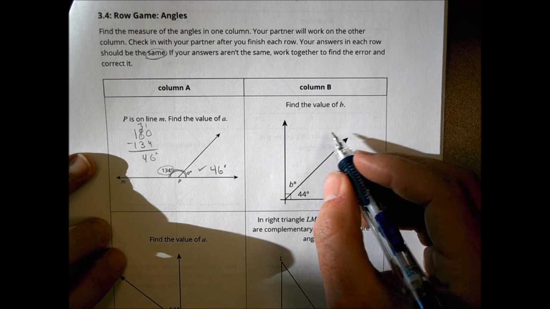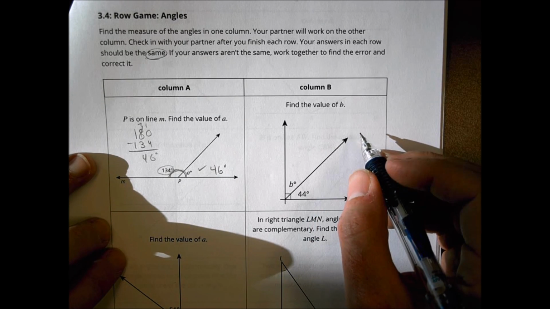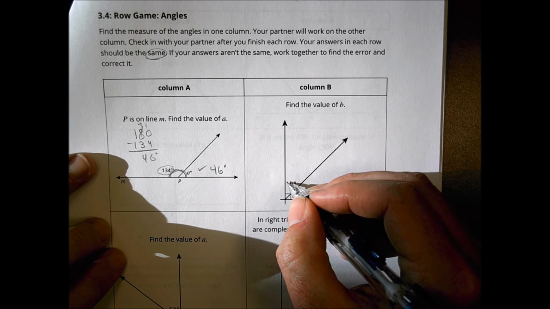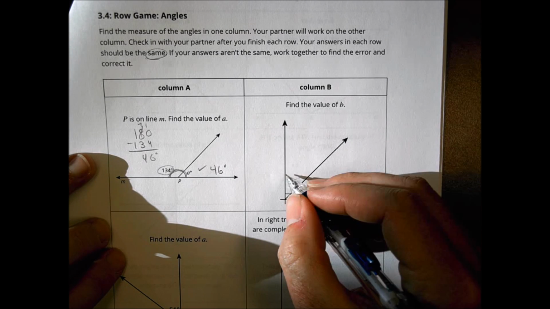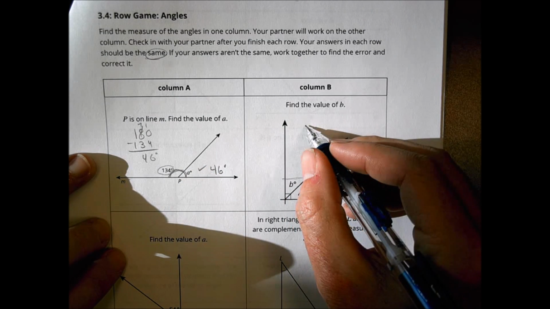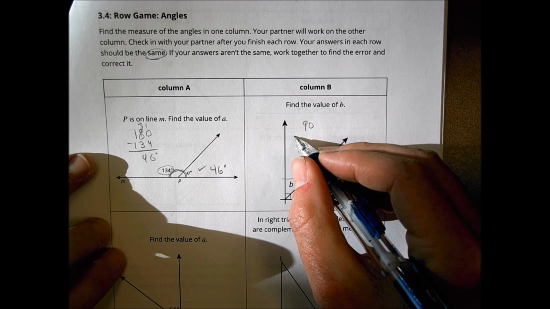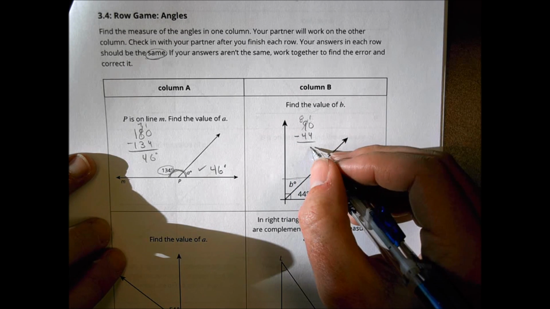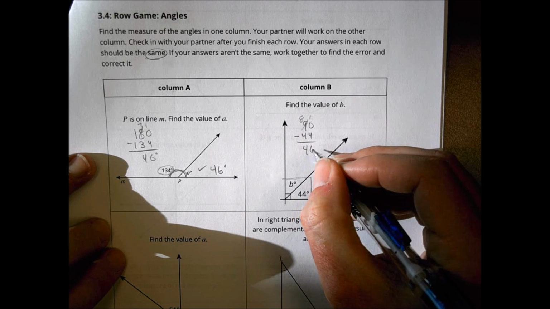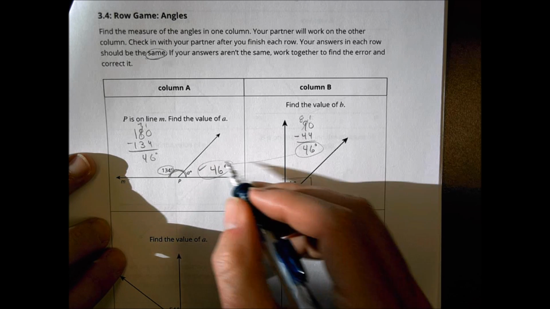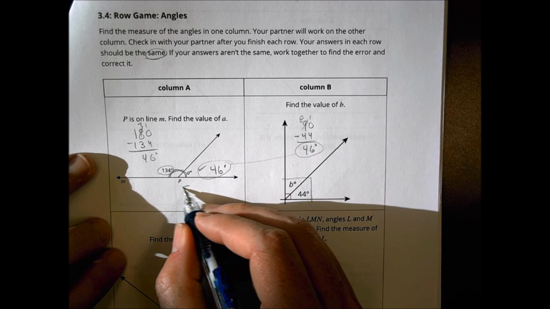When I look on the right side on column B, I know my answer should be the same. Let's see why that is. Well, in this case, I have a complementary angle, right? This was supplementary, so here I have complementary. And so I'm going to do 90 degrees, to make it complementary, minus the given 44 degrees. And when I do 10 minus 4, I have 6. 8 minus 4 is 4. And so 46 degrees here matches 46 degrees here. In this case, I have a supplementary one.